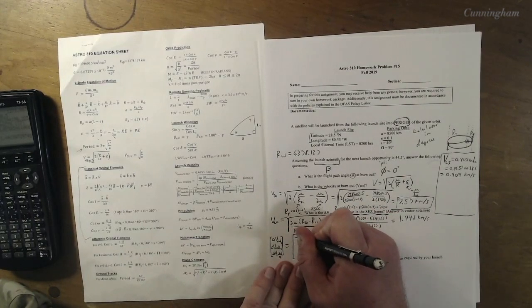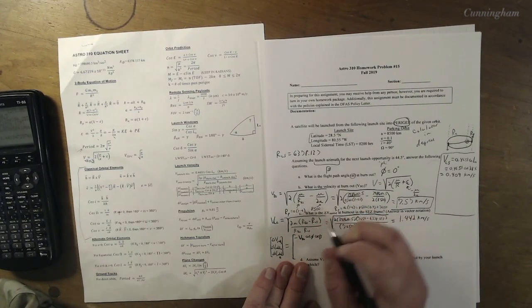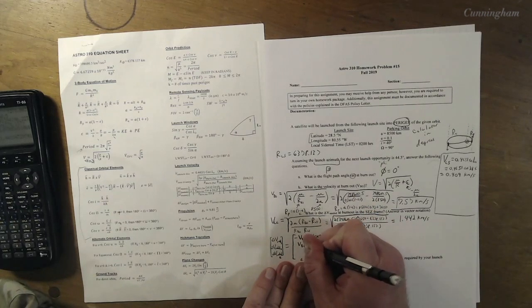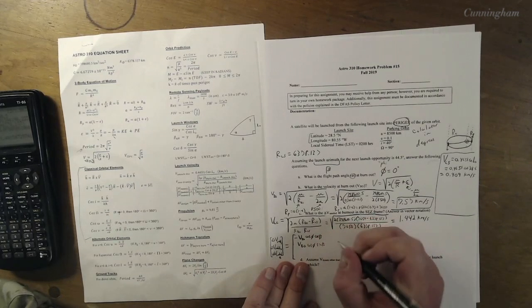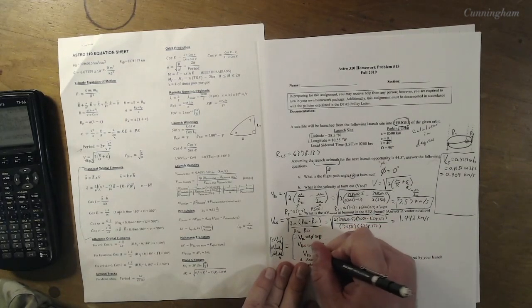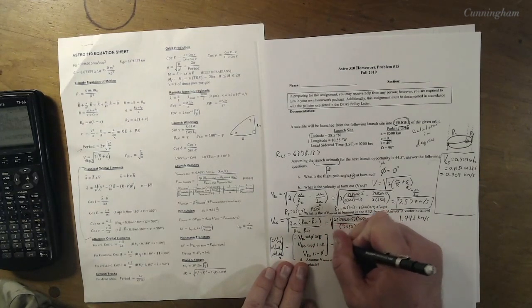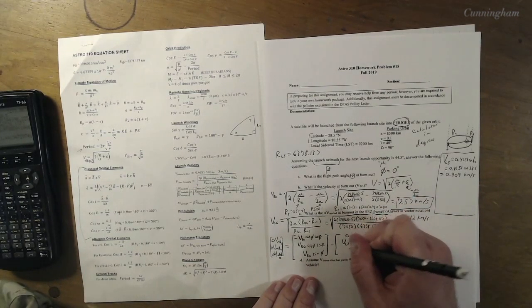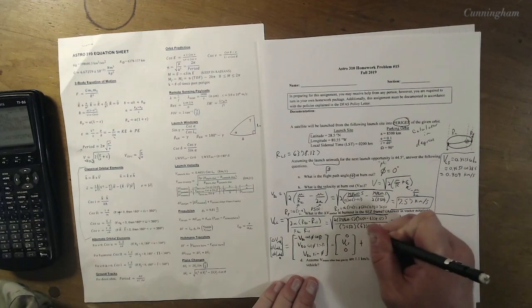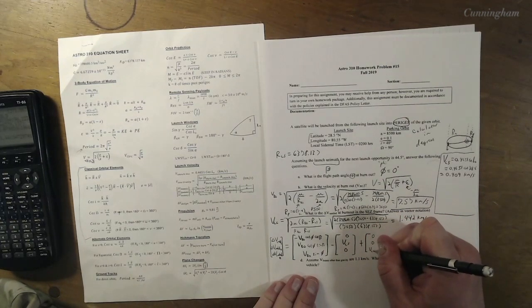So negative V BO times cosine phi cosine beta, V BO cosine phi sine beta. Oh, tricky. V BO sine phi, minus quantity 0, velocity of launch site, 0, plus quantity 0, 0, V sub LG. Okay.